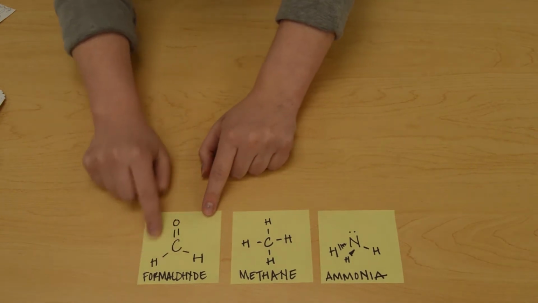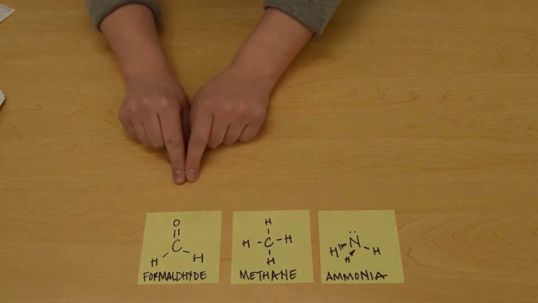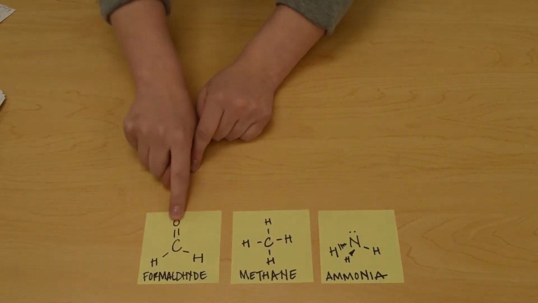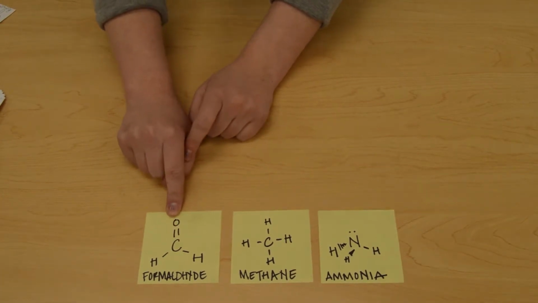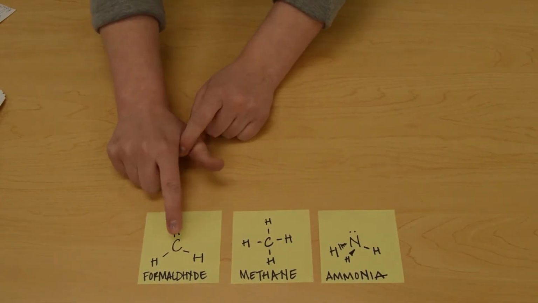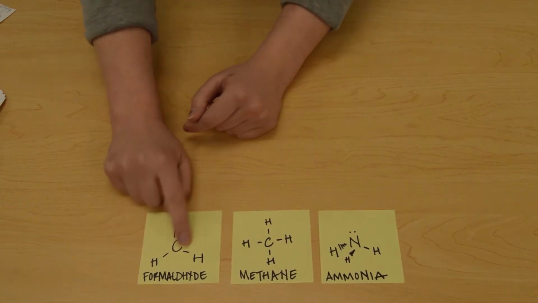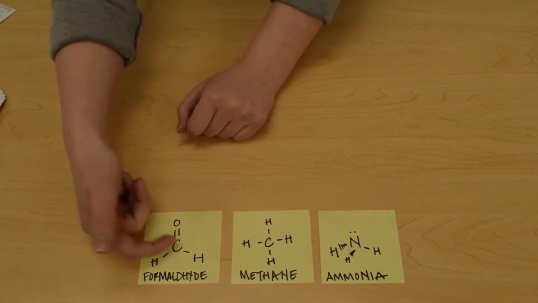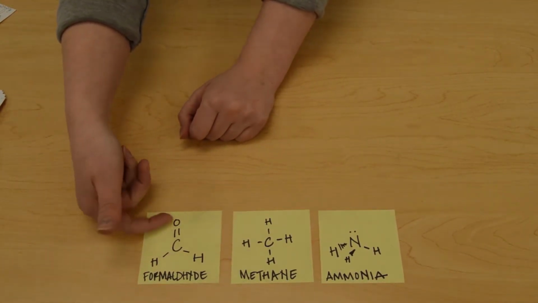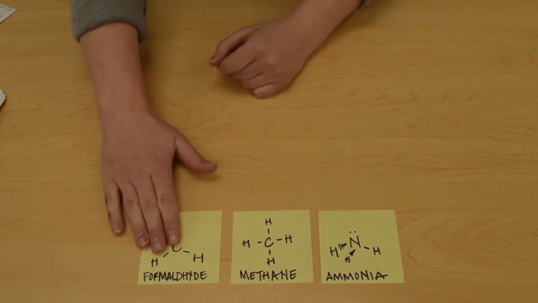So first, let's look at formaldehyde. Do we have any polar bonds in here? Yes, that carbon-oxygen bond is polar. And then is it symmetrical? No, not like our carbon dioxide. There isn't anything balancing out this oxygen that's more electronegative. So we have a polar molecule.